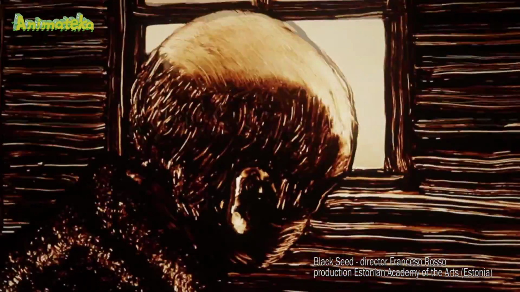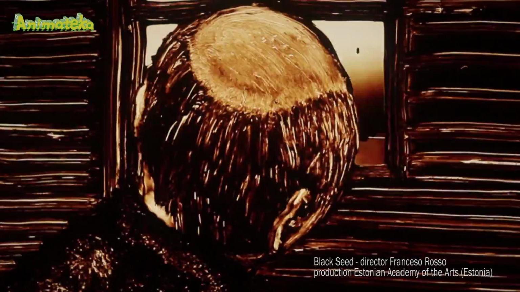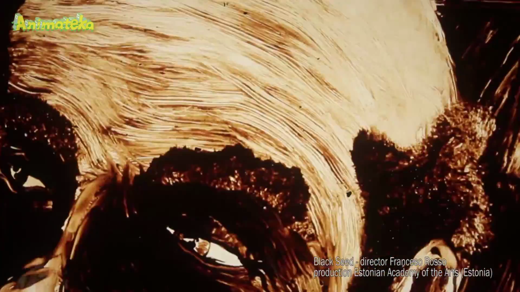But the film is based on a combination of different happenings, different things that just happened during the journey.